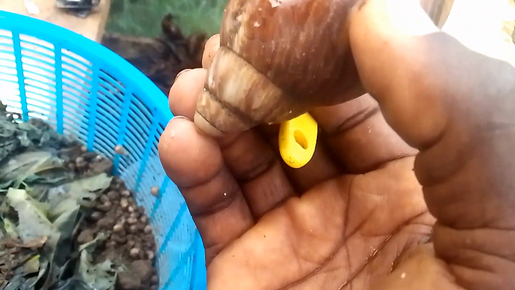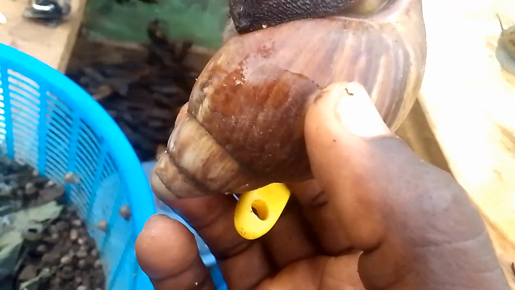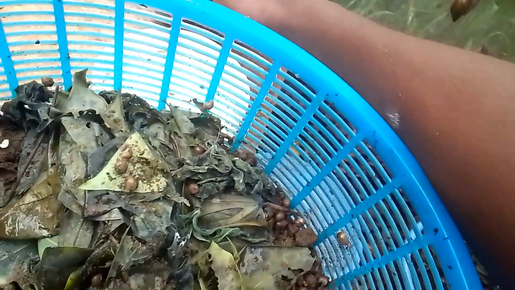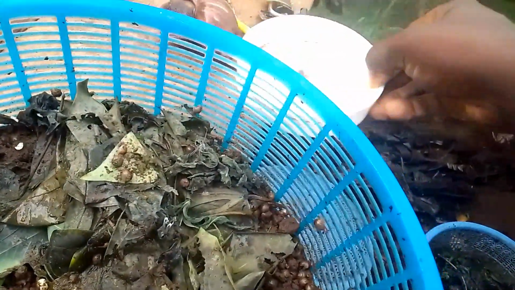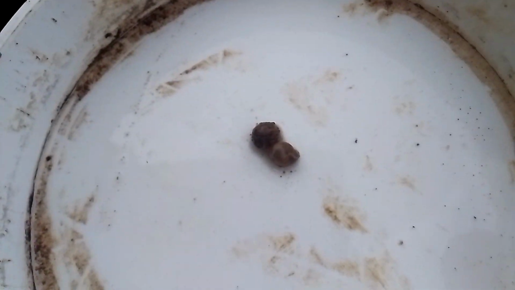Let's say if this one was to get pregnant, I don't think it can contain a lot of eggs. But yes, some channel that I've watched on YouTube have recorded between 12, 15 hatchlings of the AM.